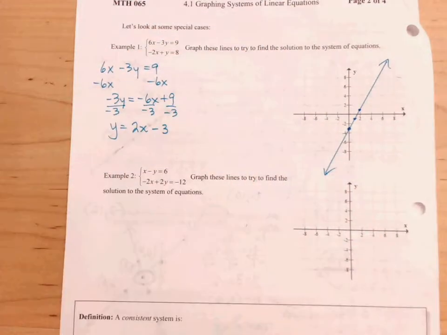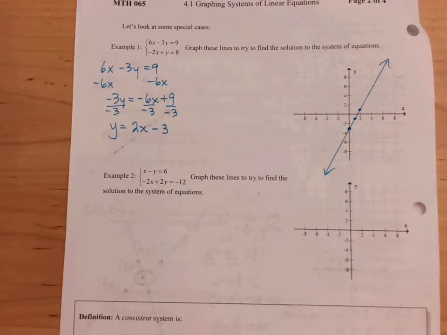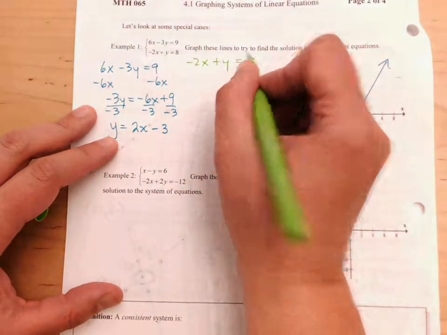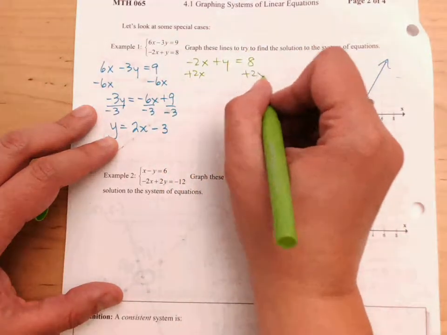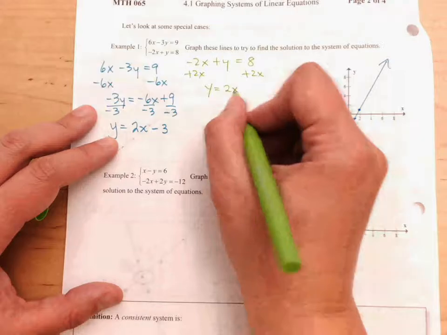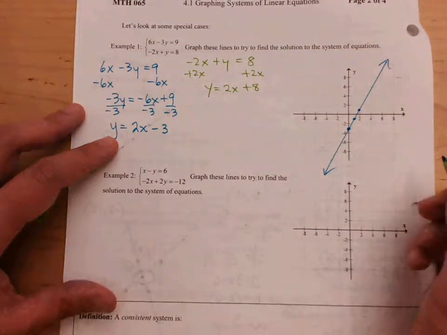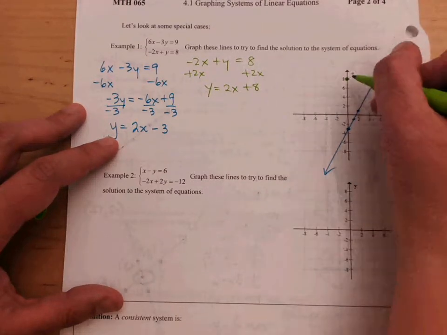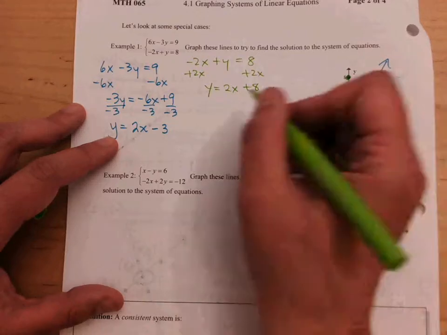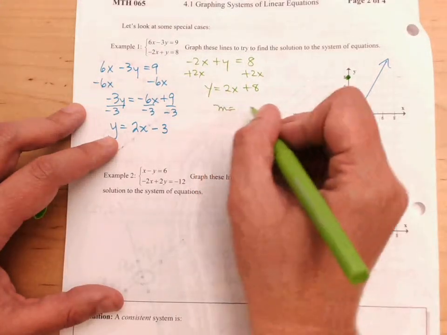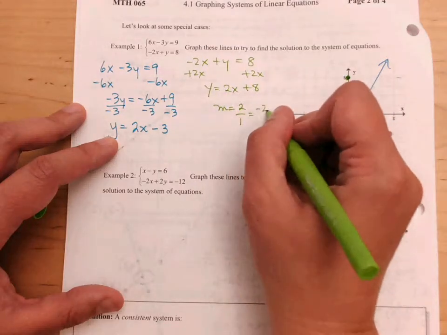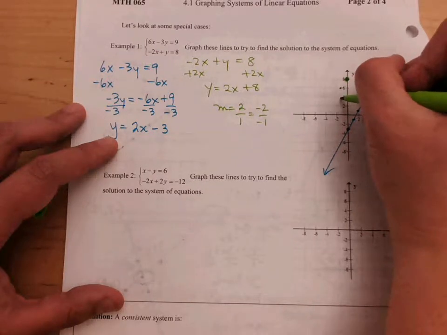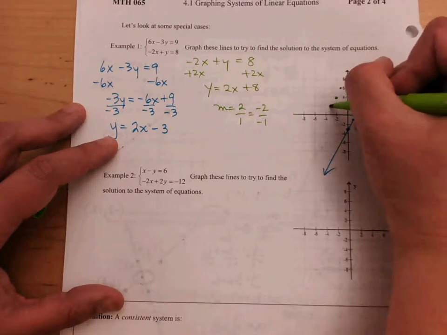I'm going to do the exact same thing for the other equation. This one right here, negative 2x plus y equals 8. I'm going to add 2x. I get y equals 2x plus 8. That wasn't too bad. So I go up here. Now there's no place for me to rise. I want to rise from the y-intercept of 8. But do you know that the slope 2 over 1 is equivalent to negative 2 over negative 1? So I could go down 2, back 1, down 2, back 1, down 2, back 1.